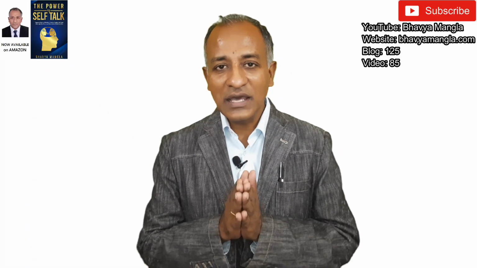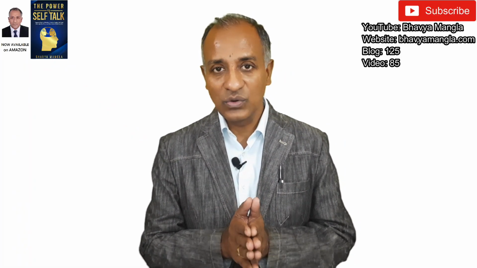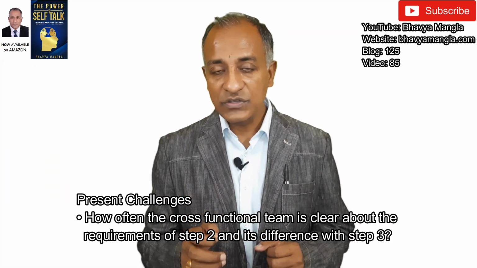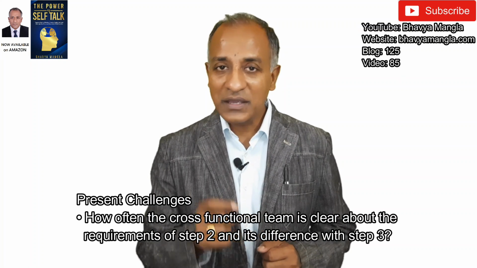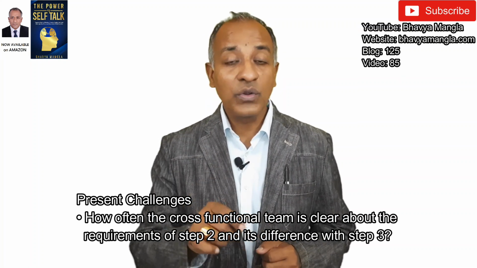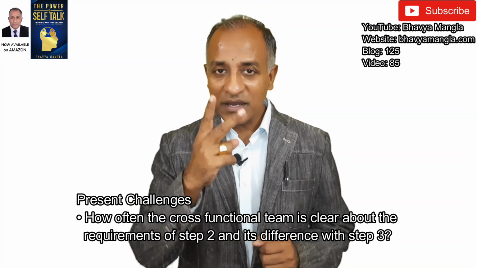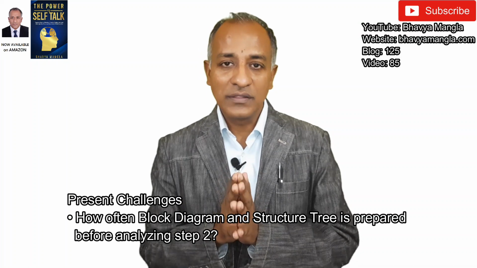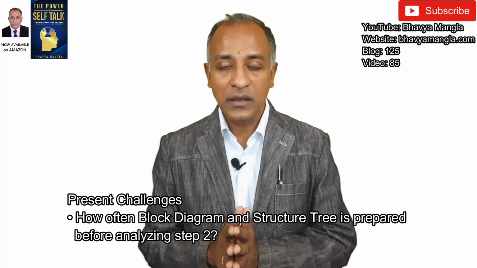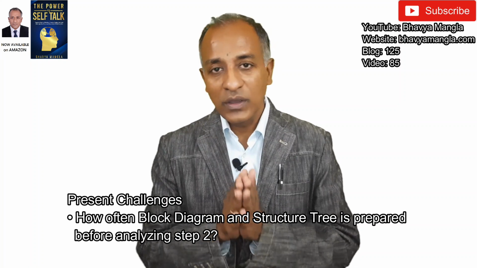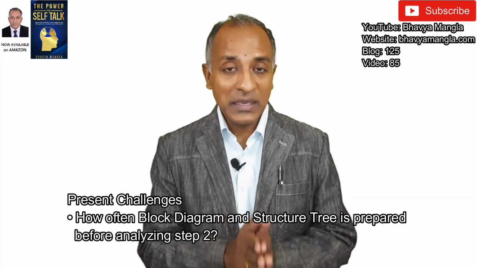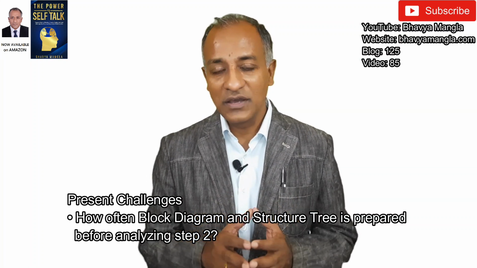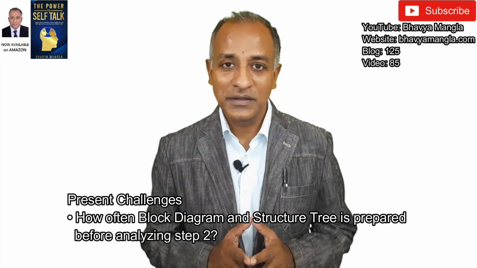Now to talk about some of the key challenges that industry is facing with respect to structure analysis. The first and foremost is how often the cross-functional team working on making the FMEA is clear about what is structure analysis and what is function analysis. Second, and even more important, is how often the cross-functional team prepares a block diagram or a structure tree before going ahead with the FMEA. And if we are not making a block diagram, process flow chart or structure tree, how good or effective is the FMEA that we are making? We need to think about that.